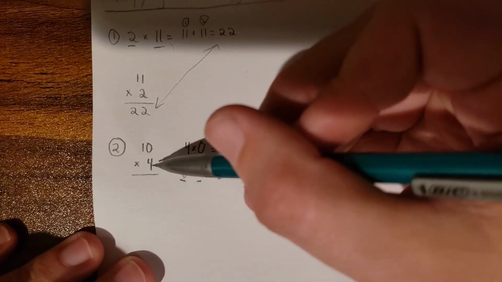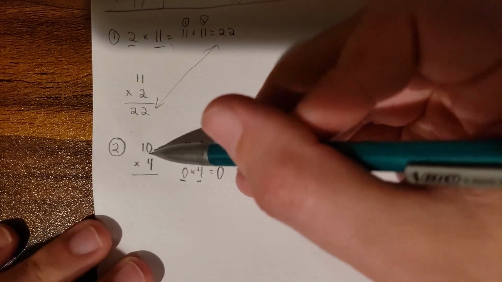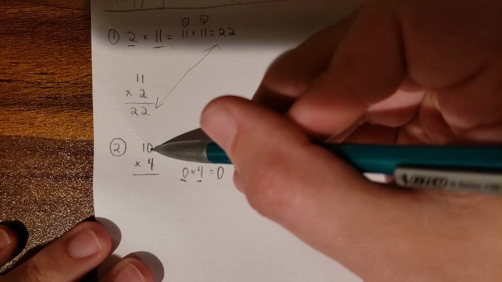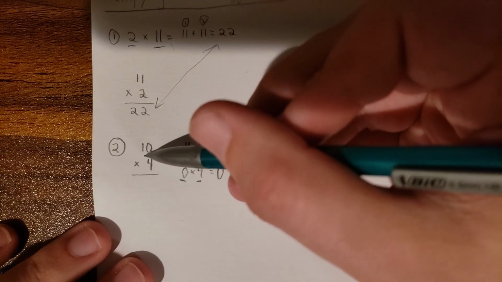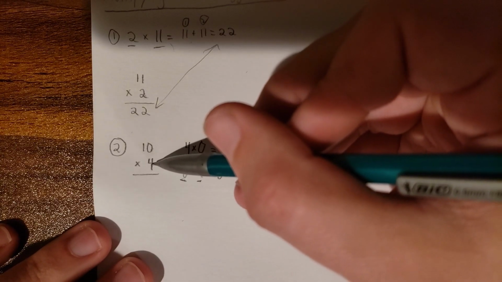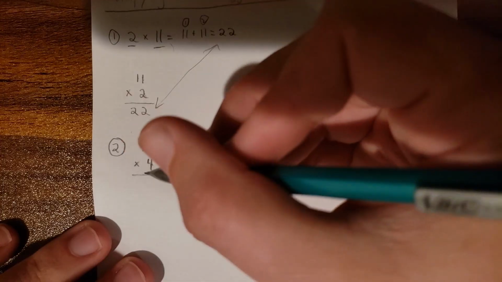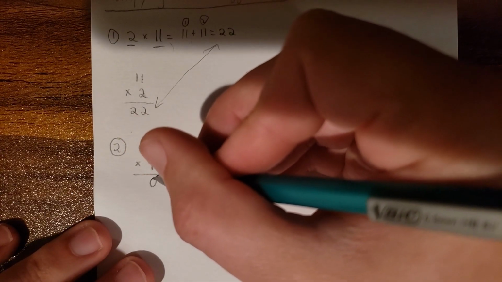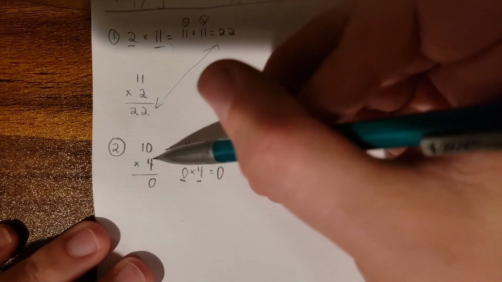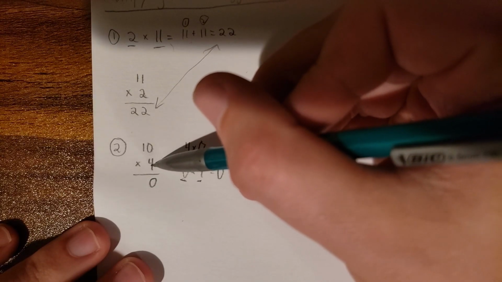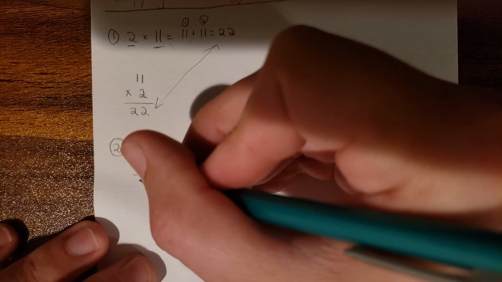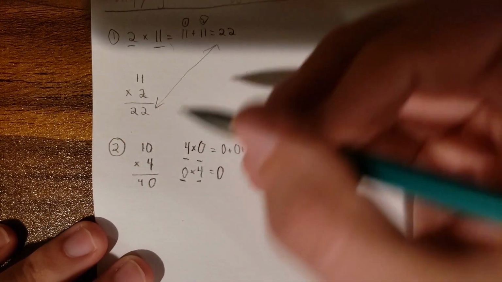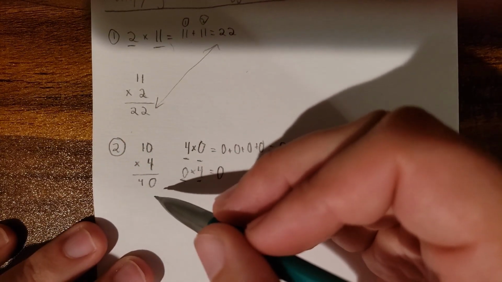So here, when we multiply 4 times 0, because it's in the first digit place for our number 10 on top, 4 times 0 is going to give you a 0 in the bottom. And then we'll move on to do 4 times 1, which is going to give you a 4 in that position down here right next to your 0.